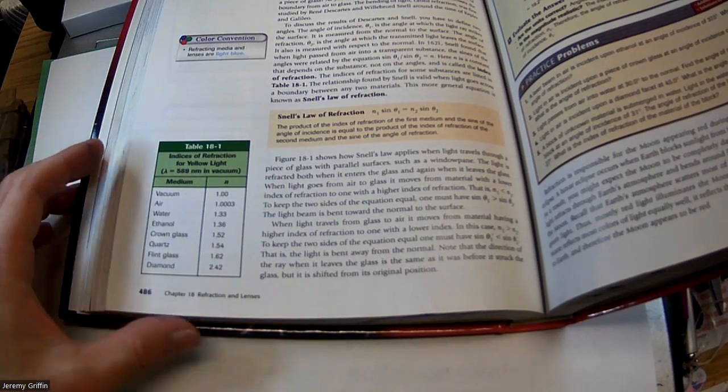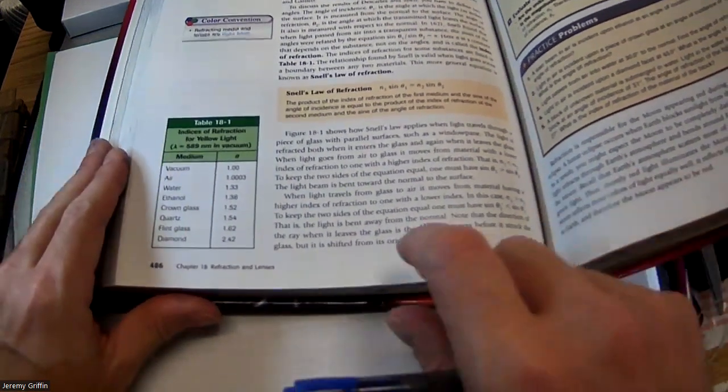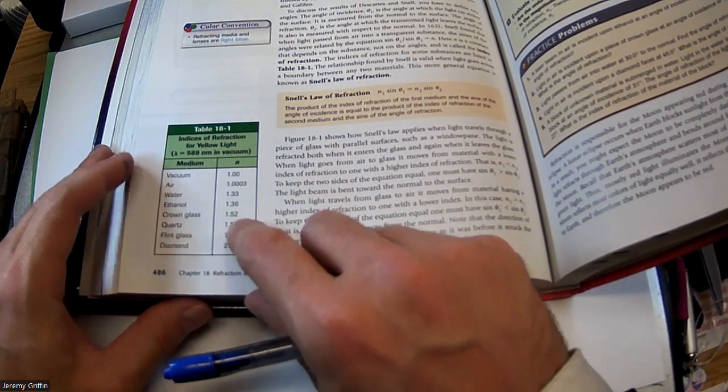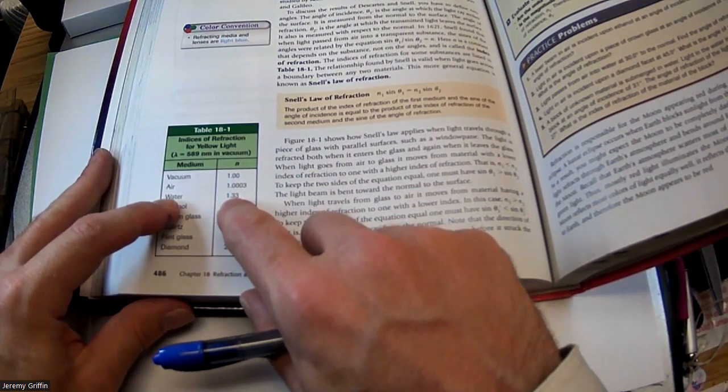Here we go, here's Table 18.1. Indices of refraction. Ooh, for yellow light. Hey, almost forgot that detail, but do you guys remember how different colors of light actually refract differently? I've been using a red laser. Okay, so that is true. And then 1.33 is water. Boom, there you go, it's water.